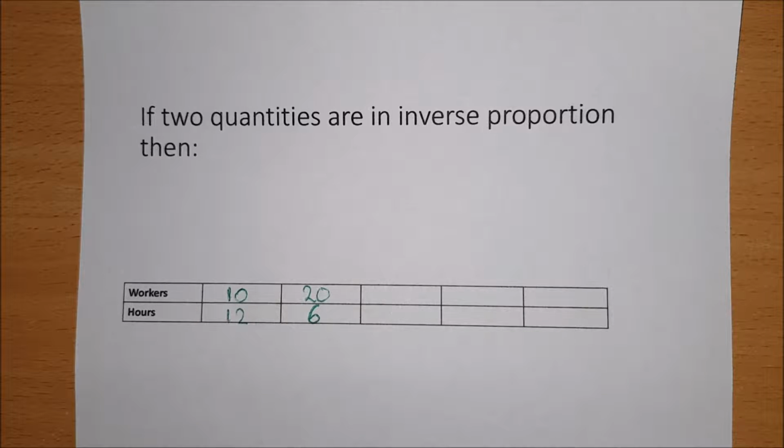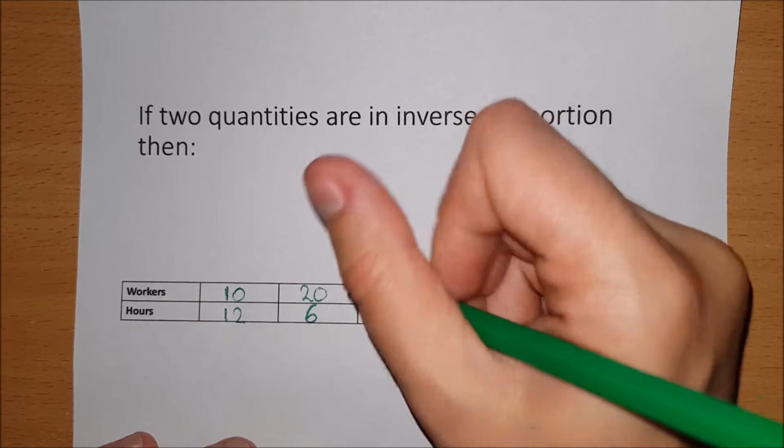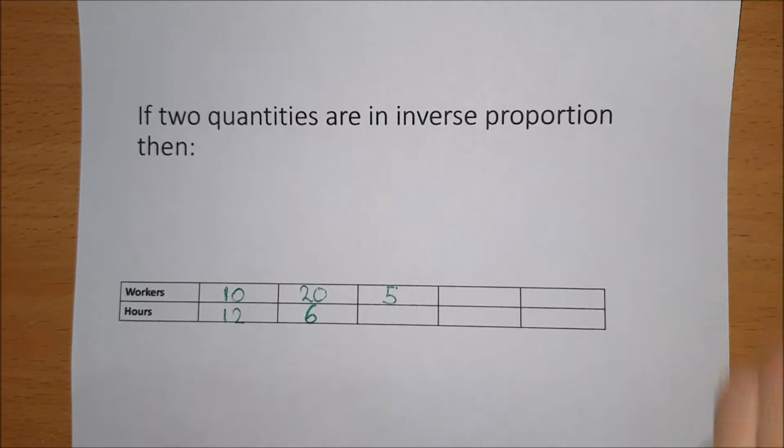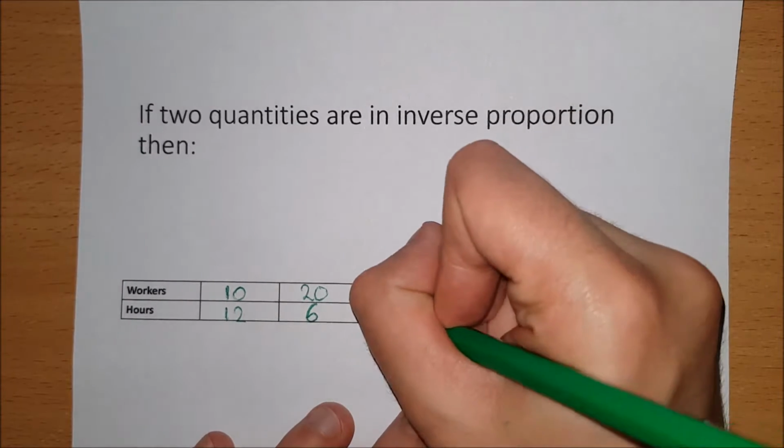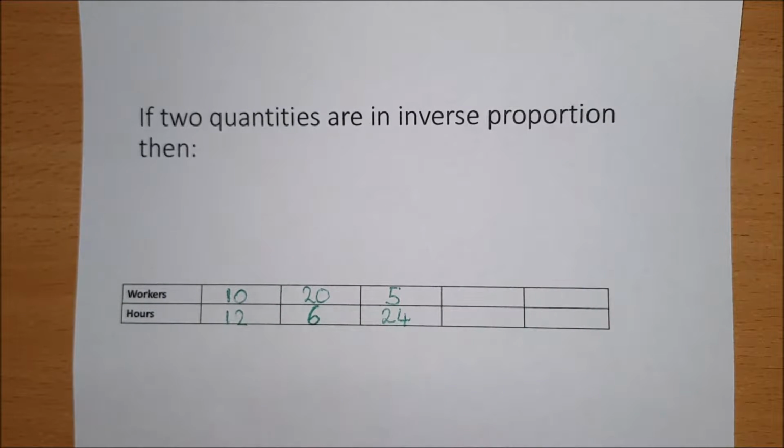We could also say if we halved the amount of workers, so if we had 5 workers, then it'd take twice as long, 24 hours to complete it.